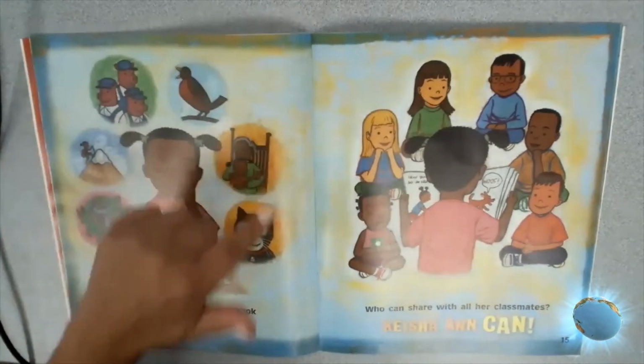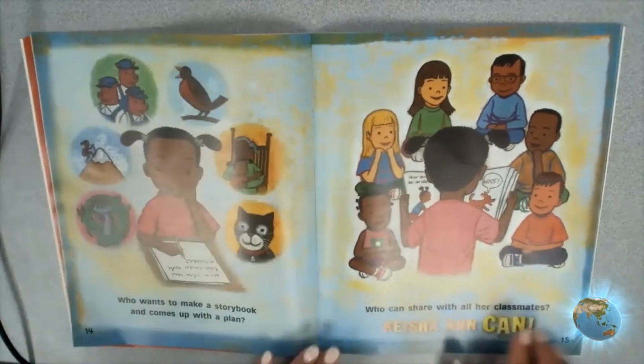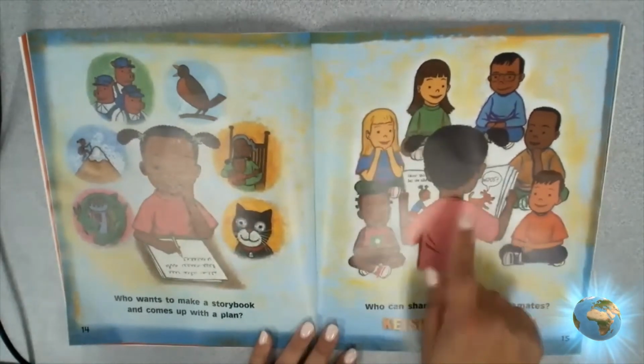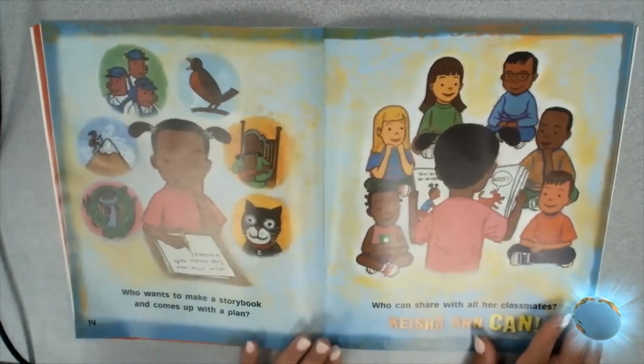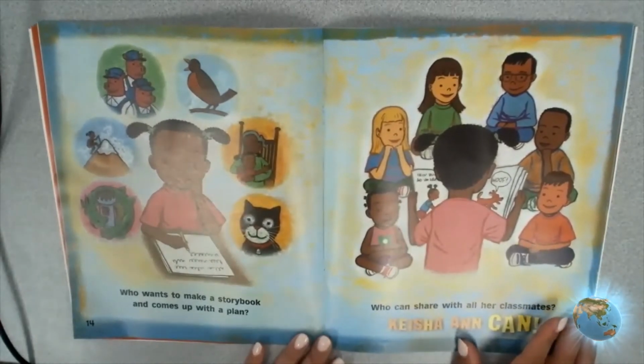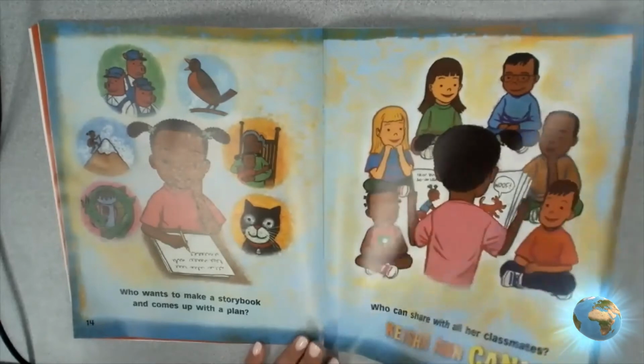What did she share with her classmates? What was she making? A storybook, and now she's sharing it with the rest of the class. I hope that when you are in person, you write some beautiful, beautiful stories you can share with me and my other friends.